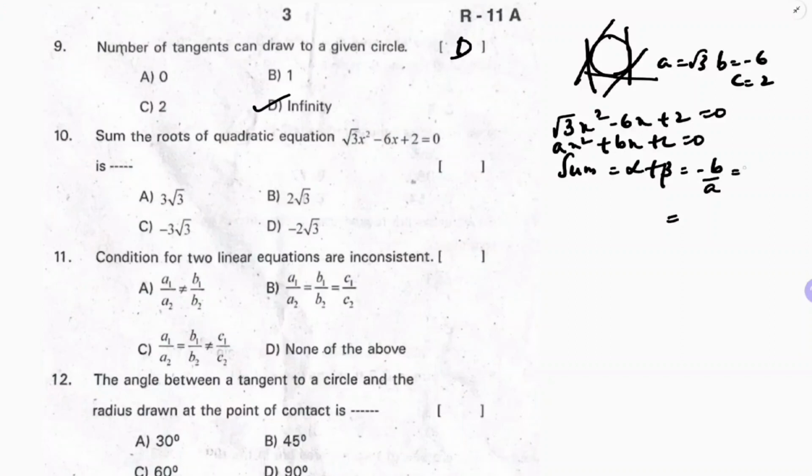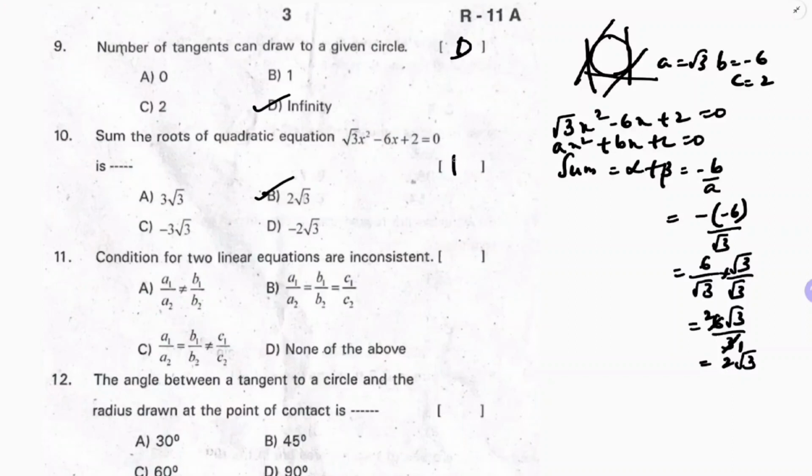So minus of minus 6 and a is root 3. So you will get overall 6 by root 3. If you rationalize, 6 root 3 by 3, which is nothing but 3 times 2, so 2 root 3. So the correct answer is B. Correct option is B, 2 root 3.